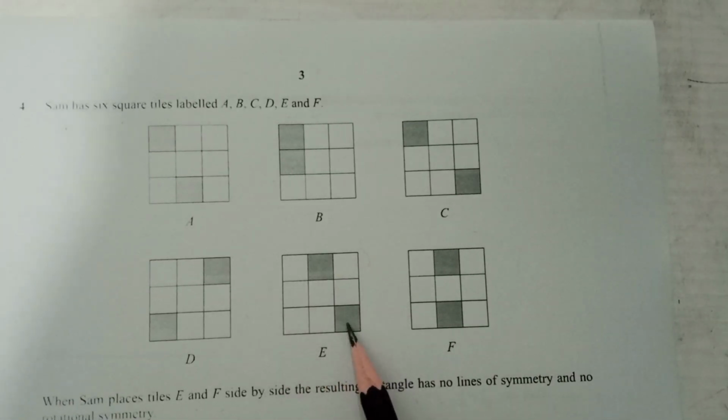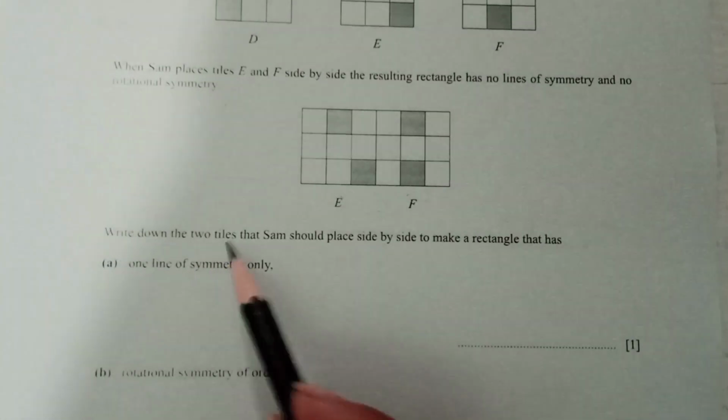That is block F, E. This gives us an example that when they join these two blocks, there is no line of symmetry and no rotational symmetry in this diagram. Now what we have to find in this question: write down the two tiles that Sam should place side by side to make a rectangle that has. Now we have to select the two tiles from A, B, C, D, E, F.